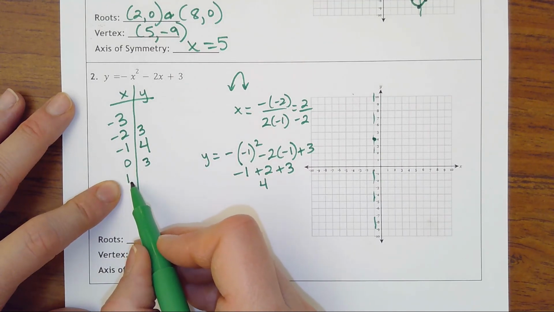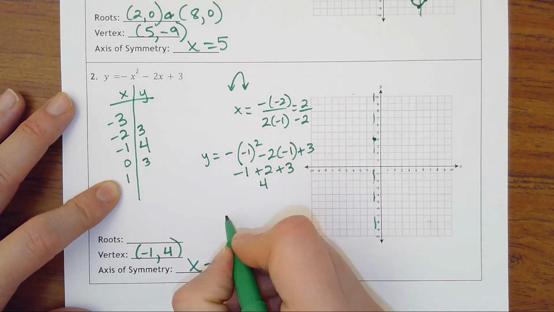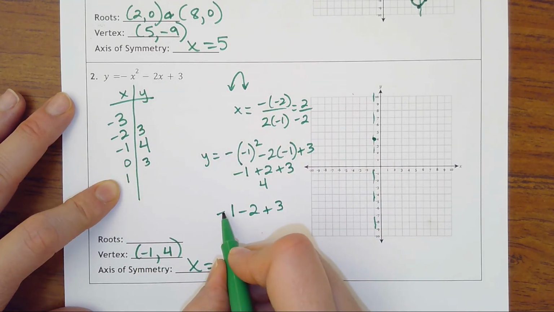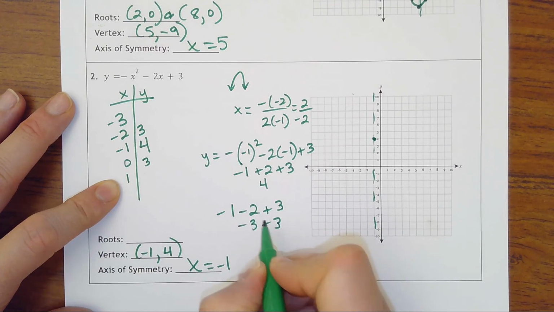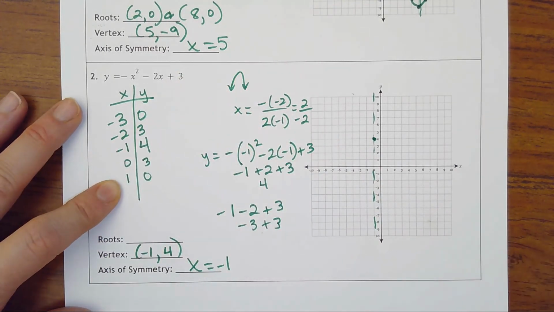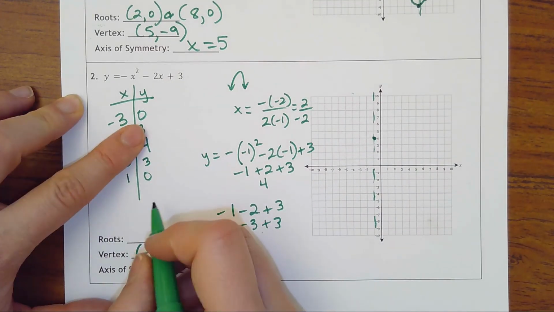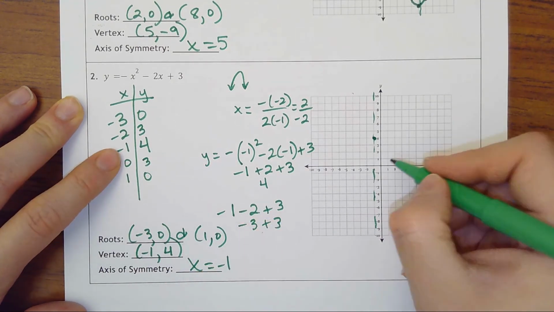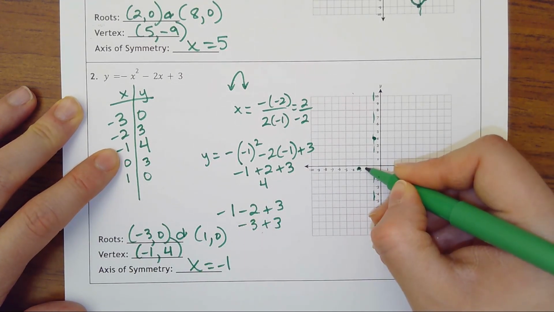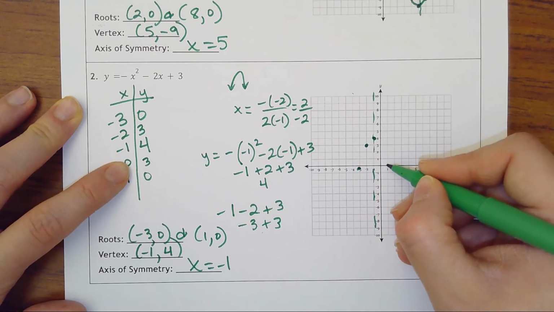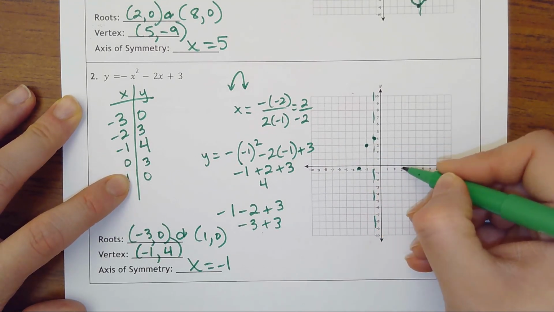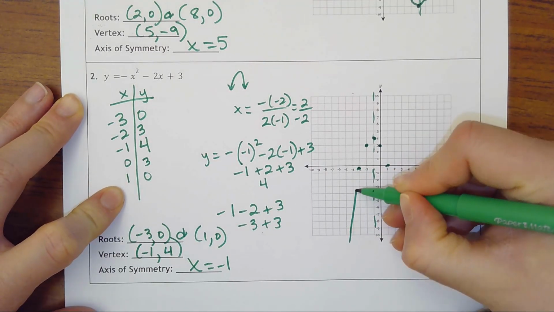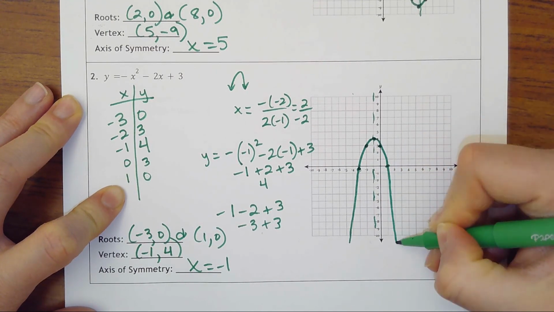It's almost faster for me to just do it in my head. 1 squared is 1 times negative 1 is negative 1. Negative 2 times 1 is negative 2 plus 3. So that's negative 1 minus 2 is negative 3 plus 3 makes 0. And this should also be 0. Okay, I've found my roots. Roots are going to be at negative 3, 0, and 1, 0. And it looks like that.